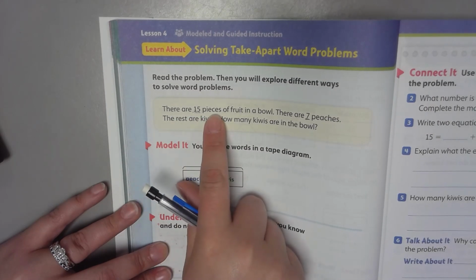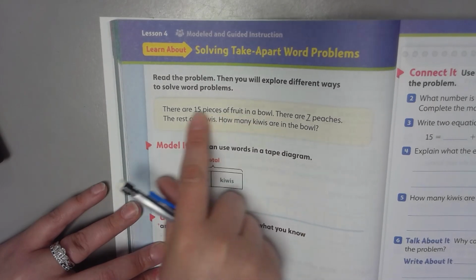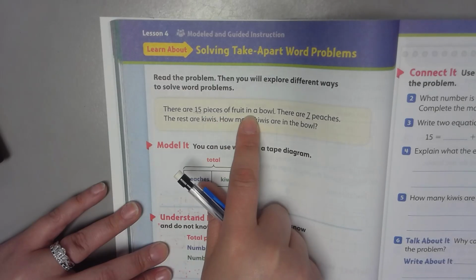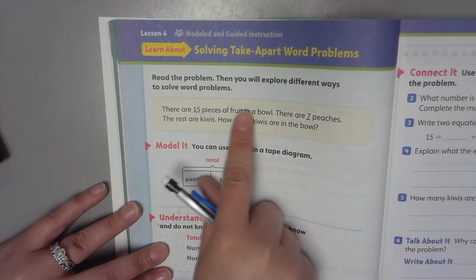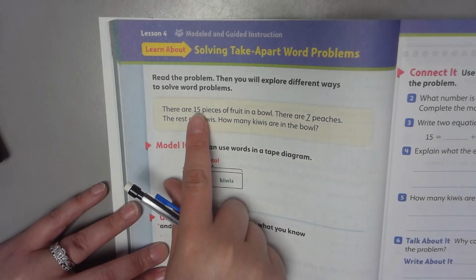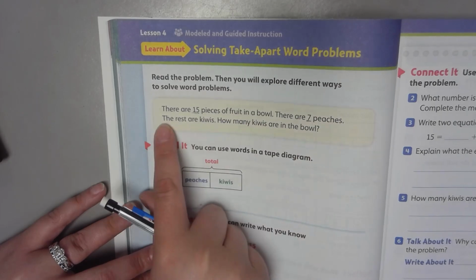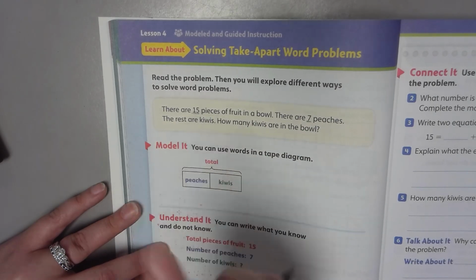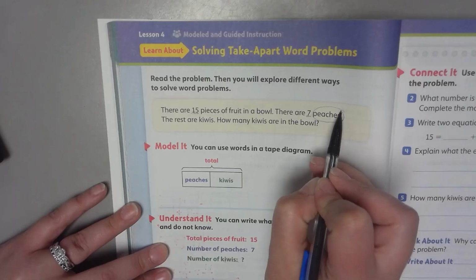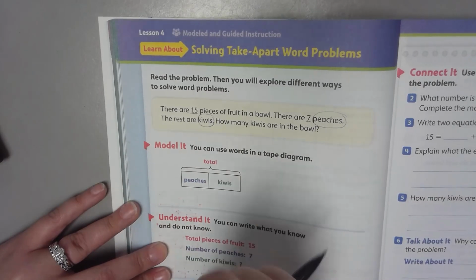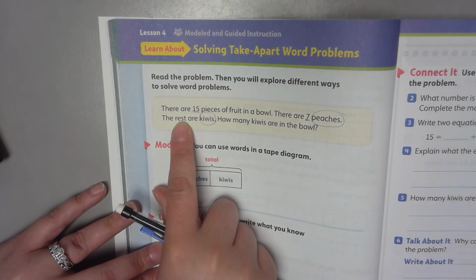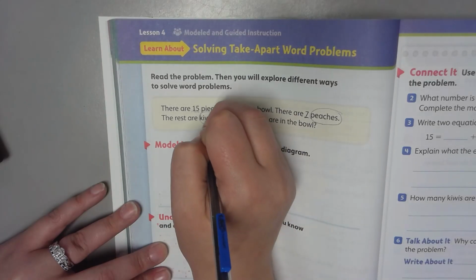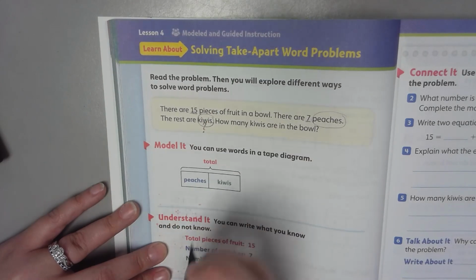There are 15 pieces of fruit in a bowl. So we know that there's a bunch of fruit because it doesn't tell us what kind. It just is a bunch of fruit. Okay. There are 7 peaches. So in this bowl, 7 of these pieces are peaches. The rest are kiwis. So we have to know that there's peaches and kiwis. But it says rest. The rest are kiwis. Rest isn't a number. So if we don't know, what do we put? A question mark.